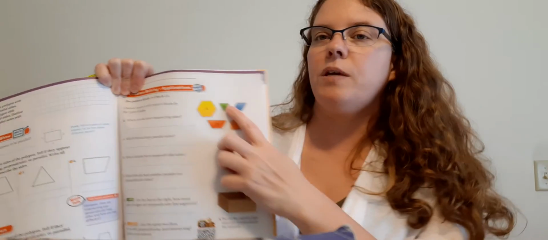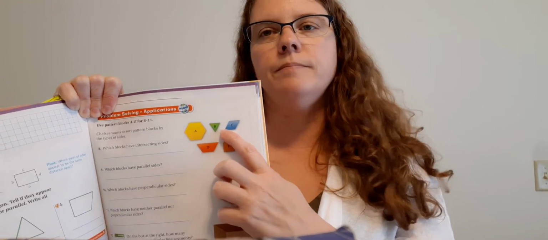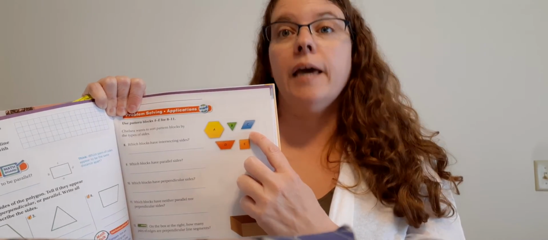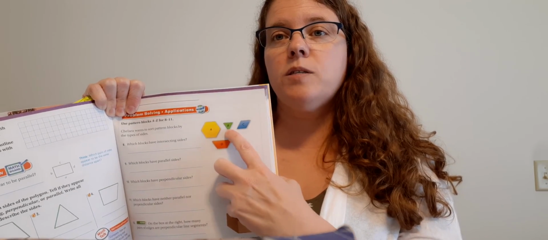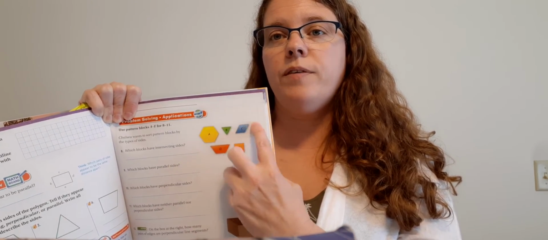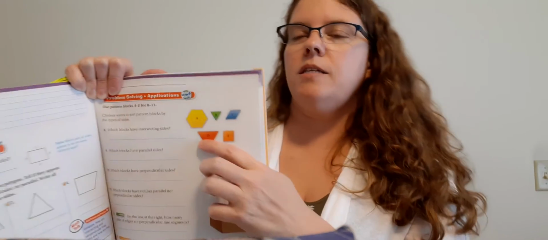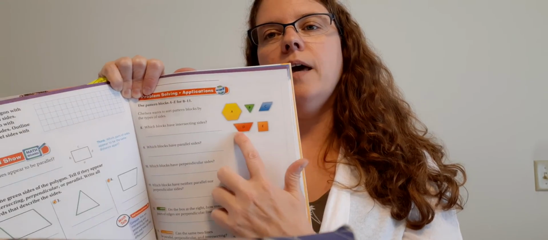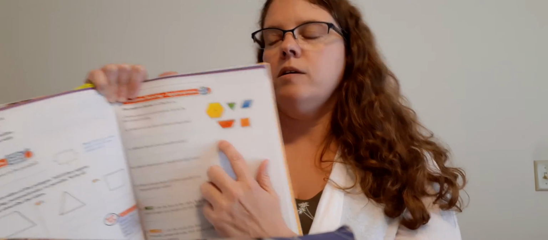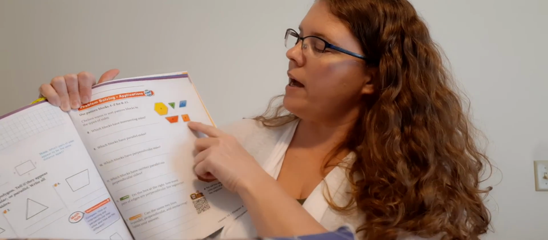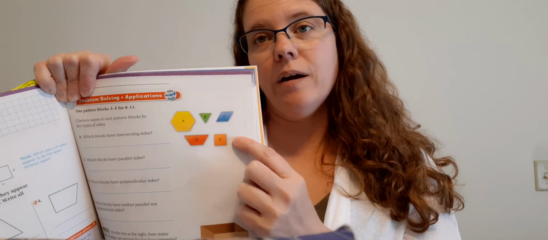Let's look at B. Does B have parallel sides? How about C? Yeah, here's a parallel with this one, and then this line is parallel with this line. So far we have A and C. How about D? Does D have parallel sides? Yeah, right here and right here. So D goes there as well. How about E? Yeah, it's a square. It does have parallel sides. Okay, so you should have A, C, D, and E for number 9.